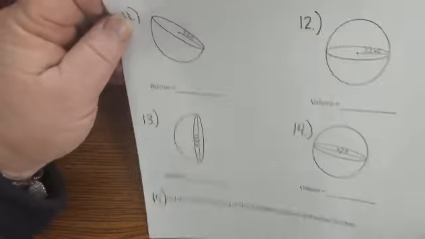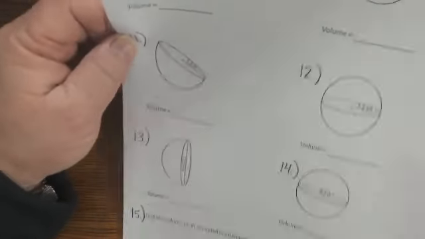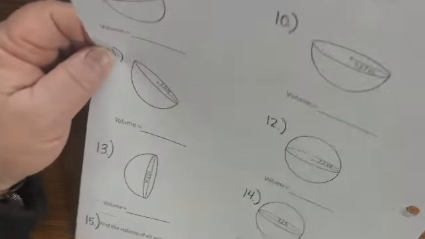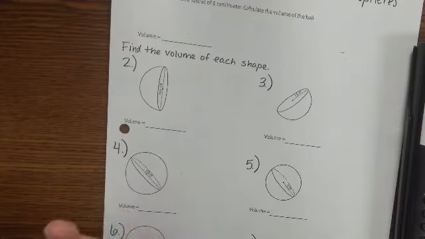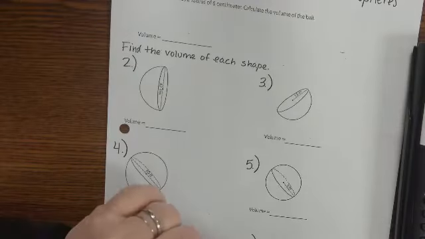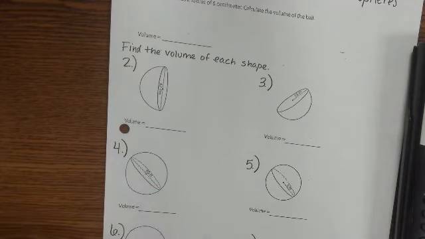If you see the word hemi in a word problem, it is half of a sphere. Otherwise, it is a whole sphere. Make sure you are writing your 2 steps down every time. This is only 2. Last time it was 3. And that is all I have for today.